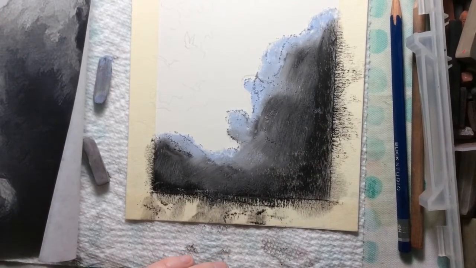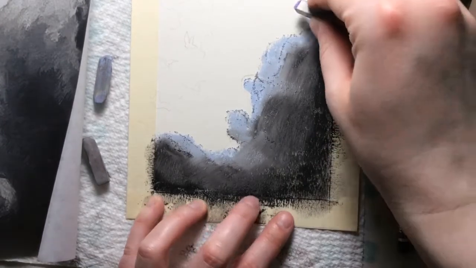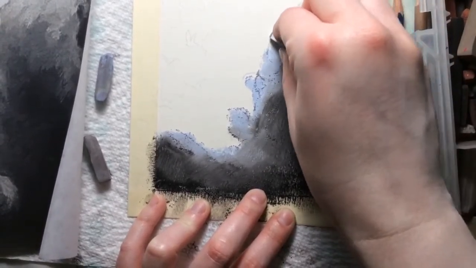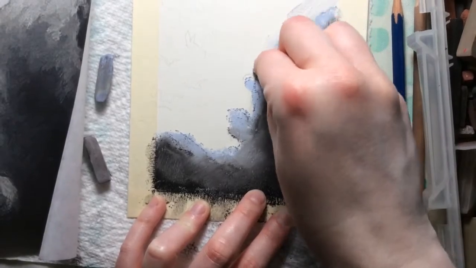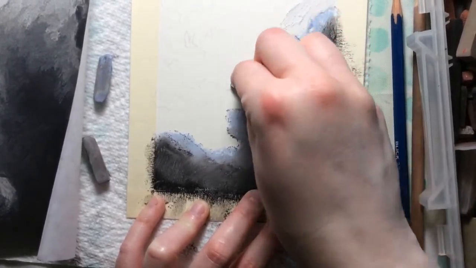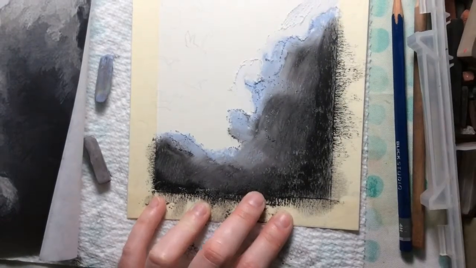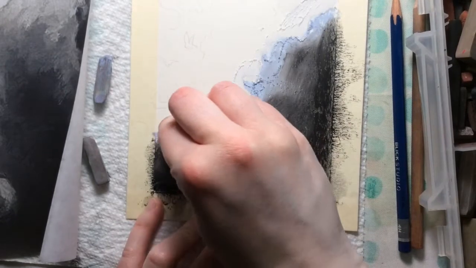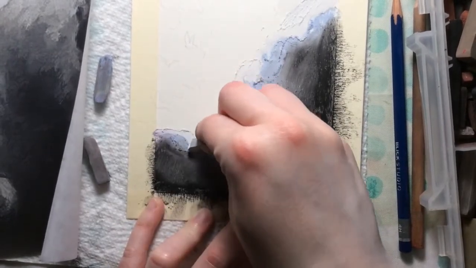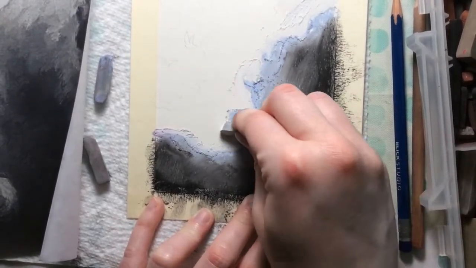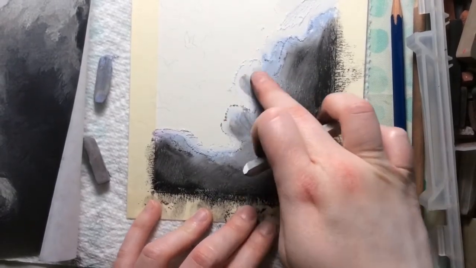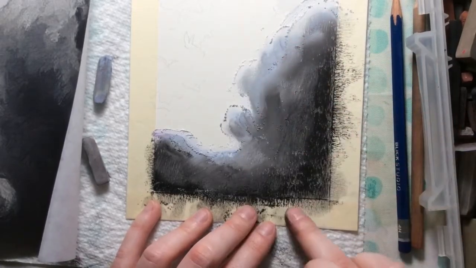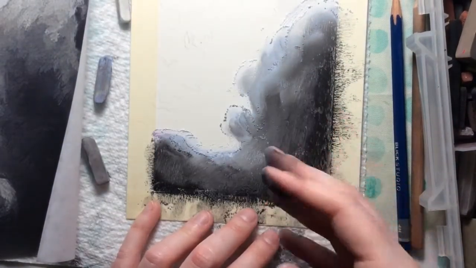Okay, so I'm going to take some of my white, which compared to this paper looks almost a little bluish, just because my paper is a cream. In these first few stages, your clouds are going to have a lot of definition. And it might be kind of messy. That's totally fine, because clouds start off as messy.